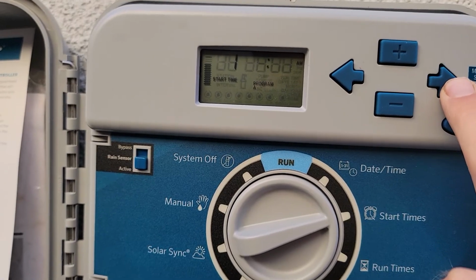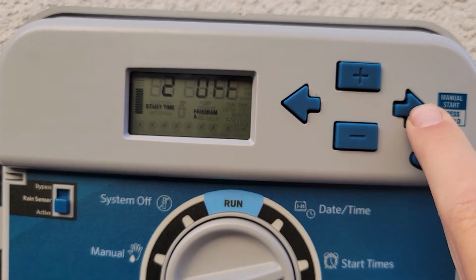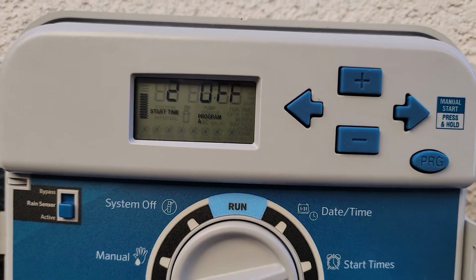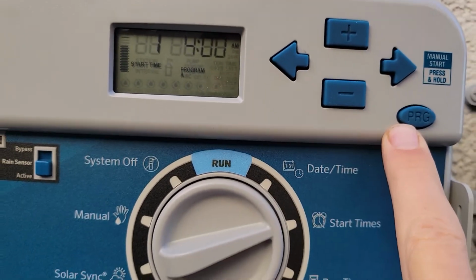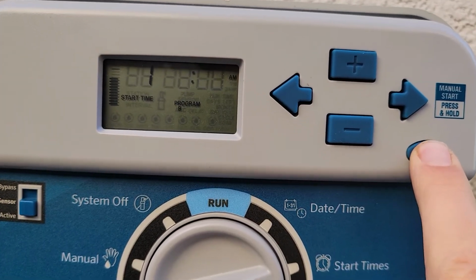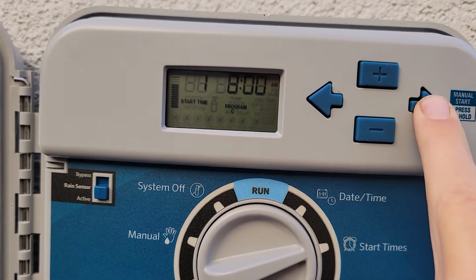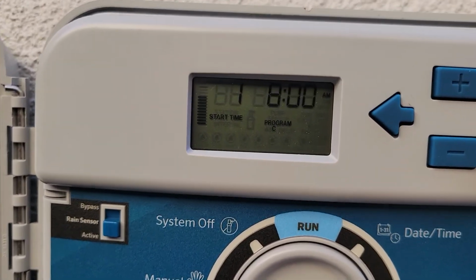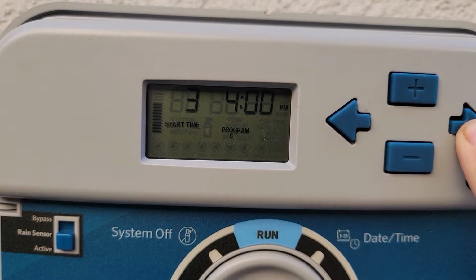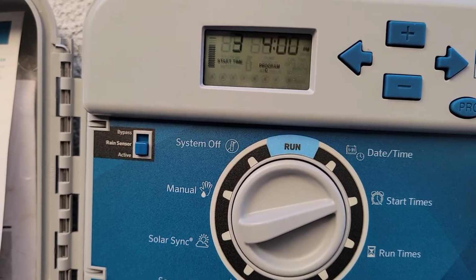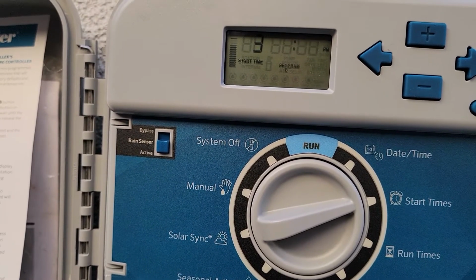If I want to add a second runtime, so I want it to come on in the morning and the afternoon, I could switch over and add a second runtime, or potentially a third or fourth runtime. For example, right now we're putting in some new sod at this project, and I've got that sod set to establish on program C. To establish sod, we want to water it multiple times per day. So what we'll see here is a start time at 8 a.m., another at 12 p.m., and another at 4 p.m. I've got that watering on 10 minutes, 3 times a day. So it's coming on 30 minutes in total, spread out throughout the day to help keep our sod saturated.